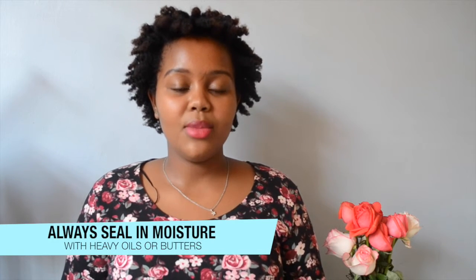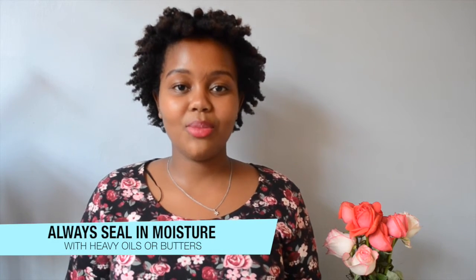The second tip for people with high porosity hair is make sure you're always sealing in your hair with heavy oils and butters, because your hair is absorbing moisture but it's not retaining it, it's losing the moisture. So once you moisturize your hair, always seal in with a heavy oil or a heavy butter. So oils such as coconut oil, shea butter, castor oil will work really well to make sure that you've sealed in your hair, but they'll also serve as protective barriers for your hair. They'll protect your hair from damage.